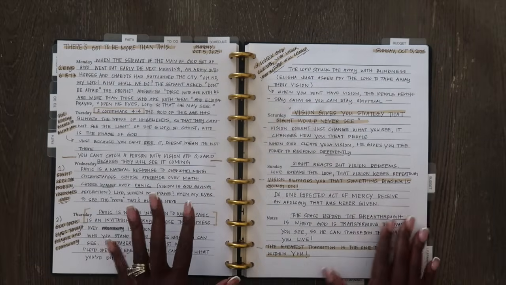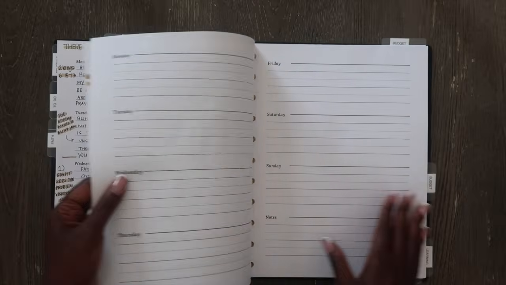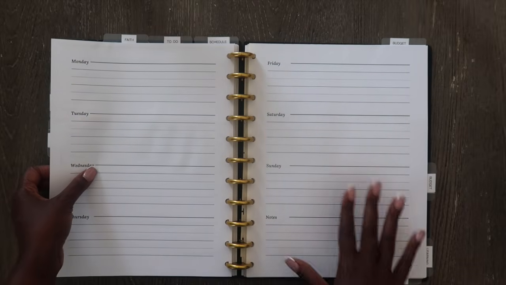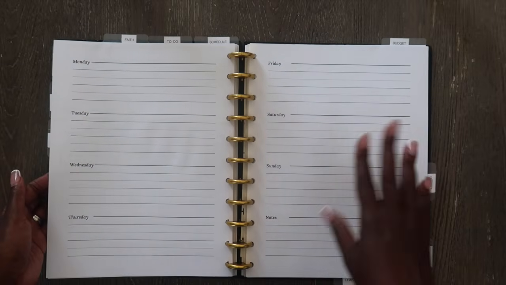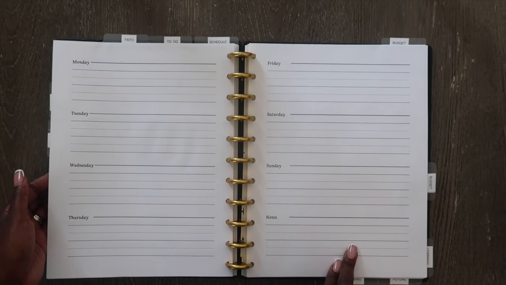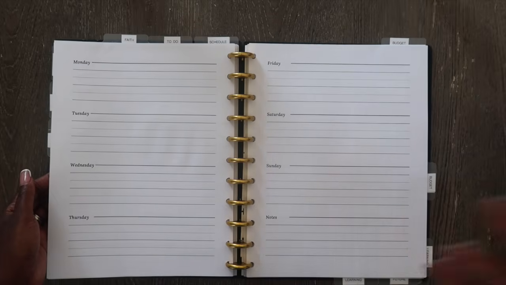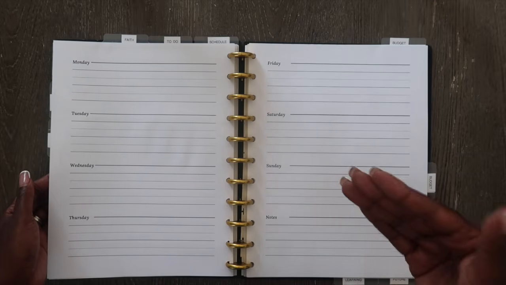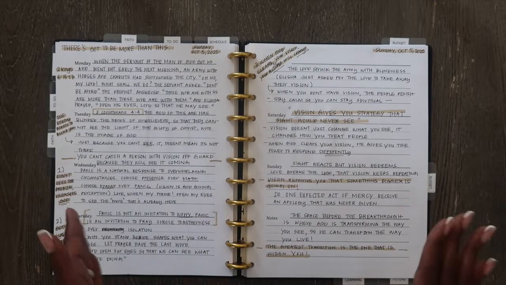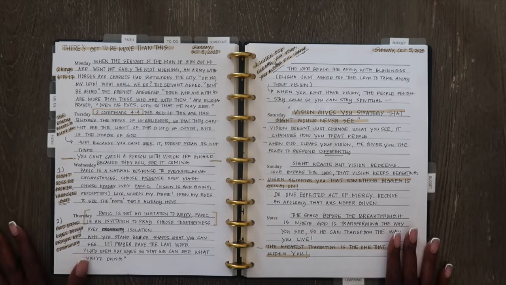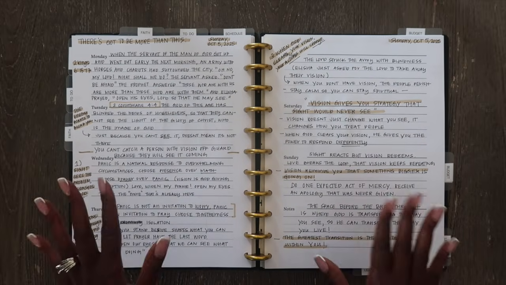After this, I do have horizontal pages. This is what it will normally look like, where you have Monday through Sunday, and then you have a section for notes. Now, sometimes I will write out verses on these pages as well. So sometimes I will use it that way, but most times I'm just writing all over the page, and it will mainly look like this.